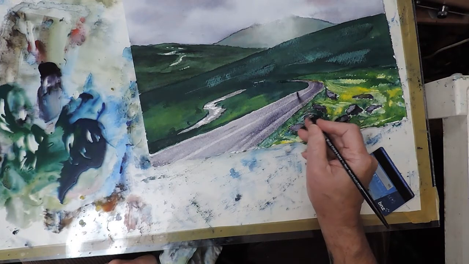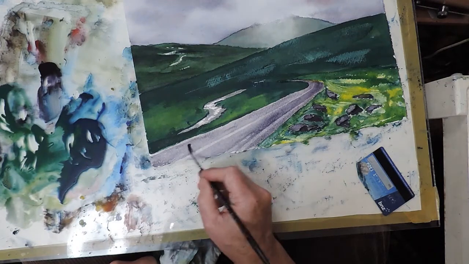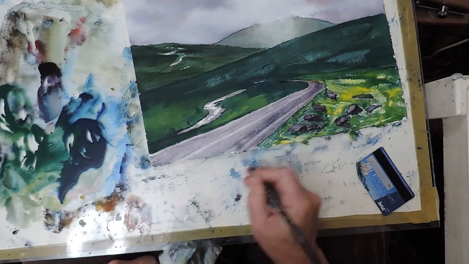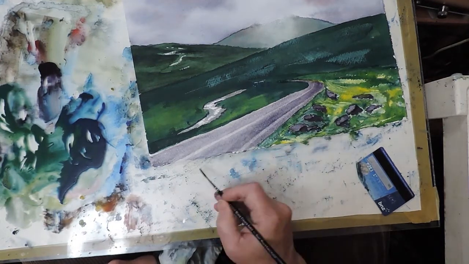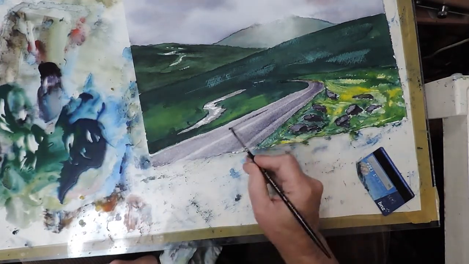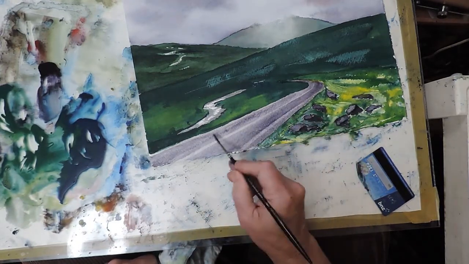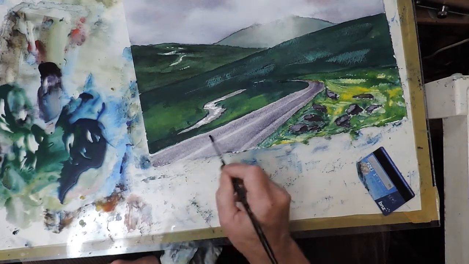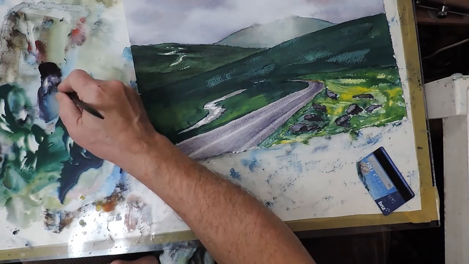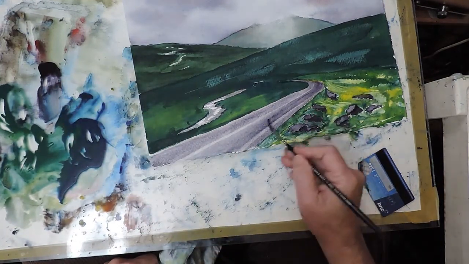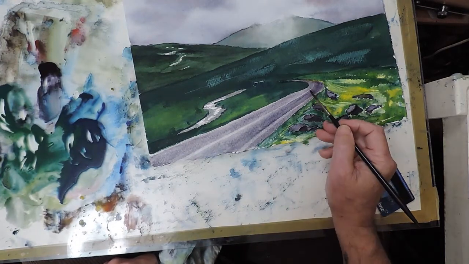So I mean, the idea with the road is that it gives the painting the feeling that there's an aspect of going somewhere to it, but I don't want it to be all dominating, because, well, it has the function of leading the eye into the painting.